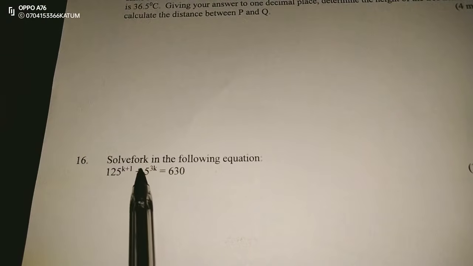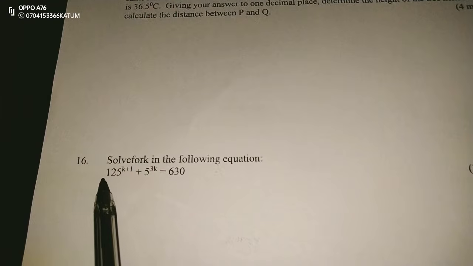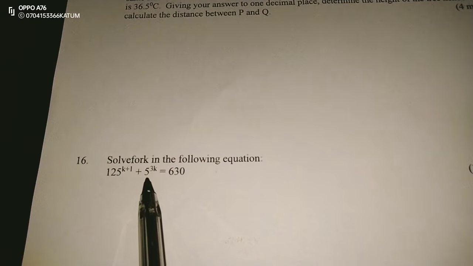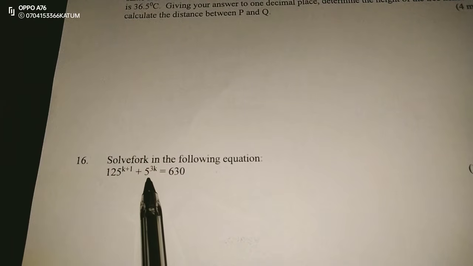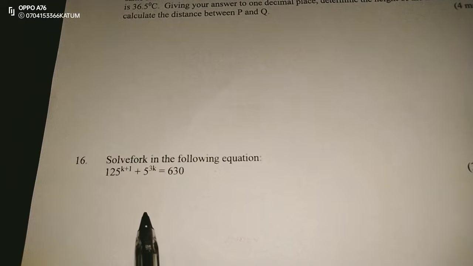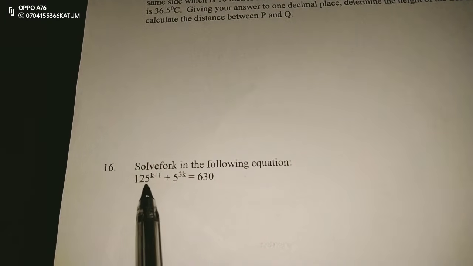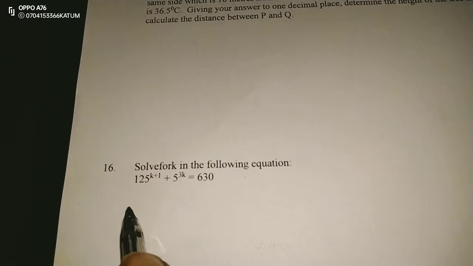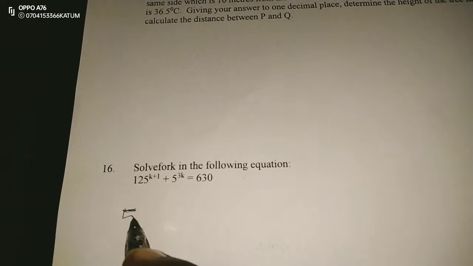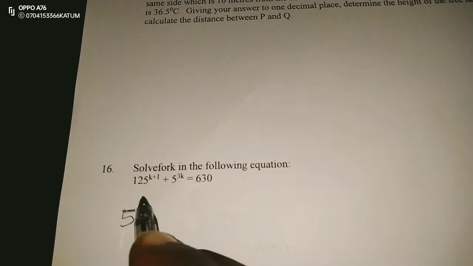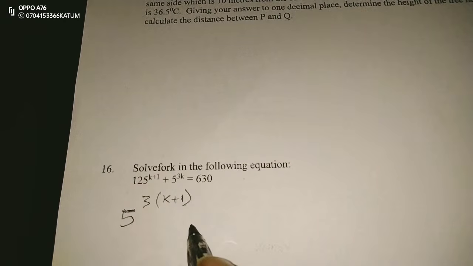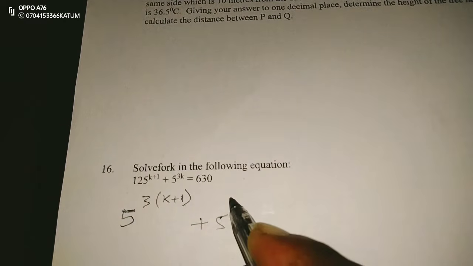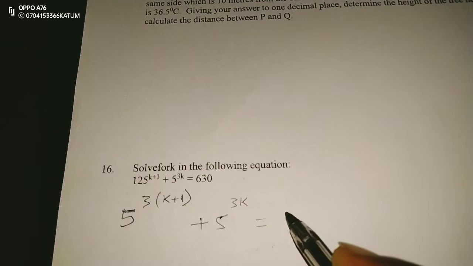So we can see the least base here is 5. Then we have 125, which can be raised to the same base. So we can express 125 in terms of base 5, whereas 630 cannot be expressed to the same base. So 125 is equivalent to 5 to the power 3. So we can have 5 raised to the power of 3, and remember, we also have k plus 1, and then plus 5 raised to 3k. This is equivalent to 630.